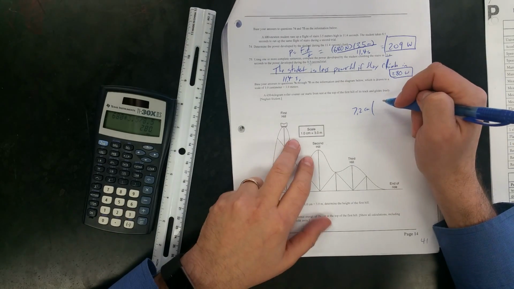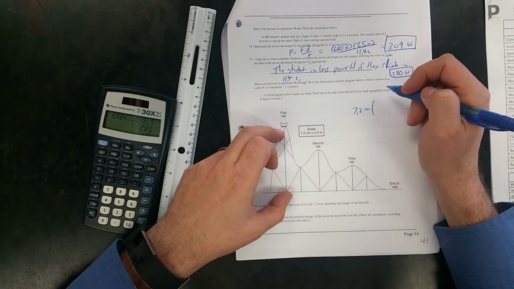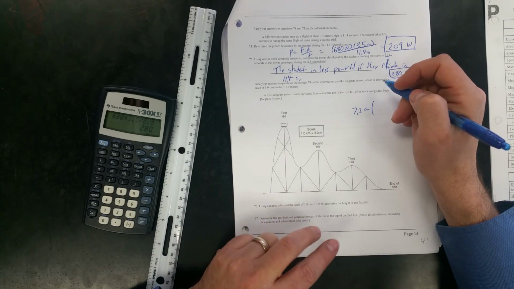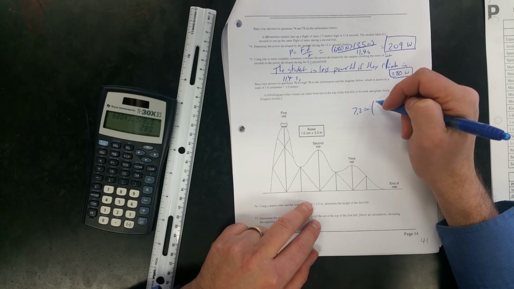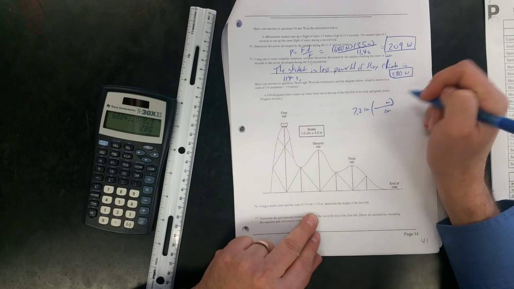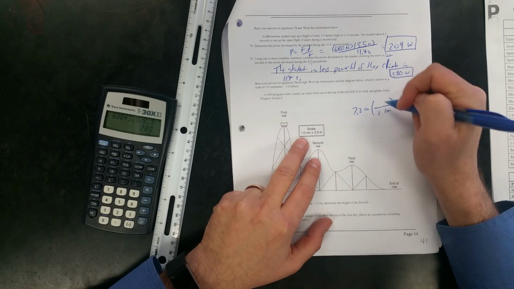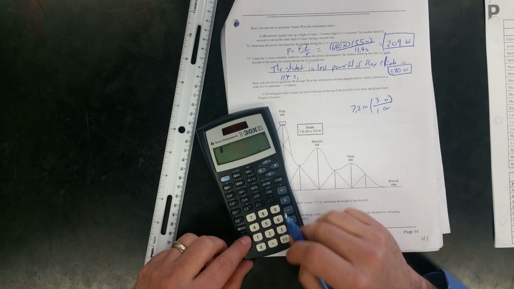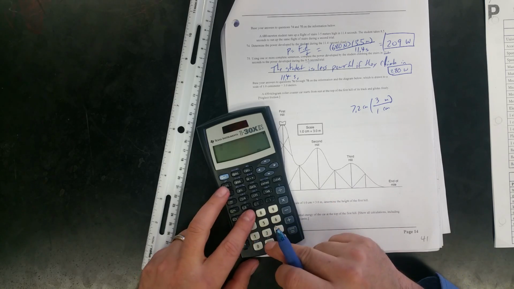On your answer key, this might not actually be exactly the same because the scale that is printed out here might not be what it was originally on Regents questions. 7.2 centimeters. We want to get rid of centimeters. We want to change it to meters. And we know that 1 centimeter is equal to 3 meters. So 7.2 times 3 should give you 21.6.